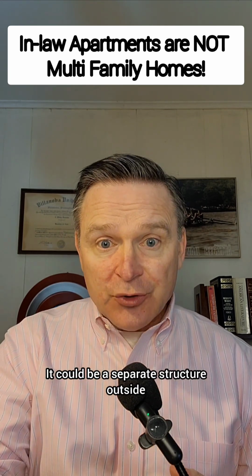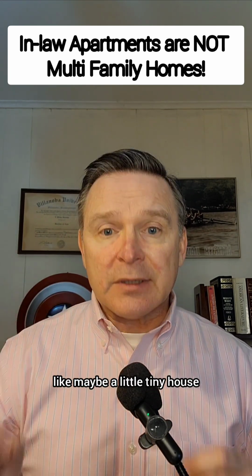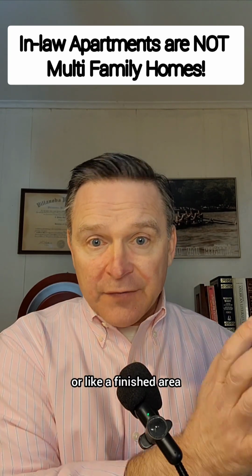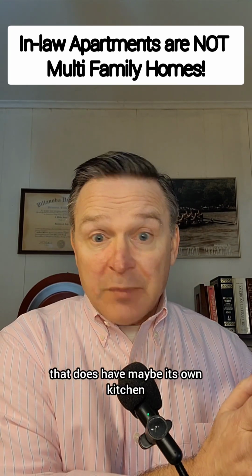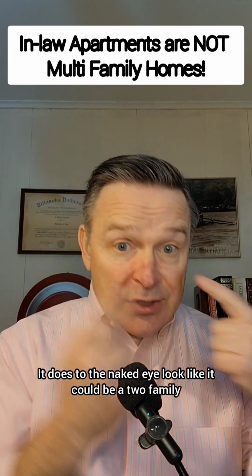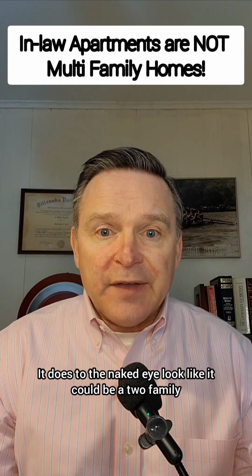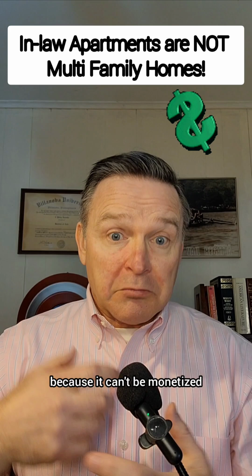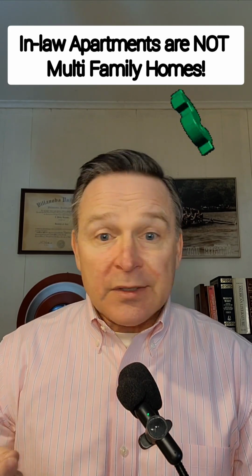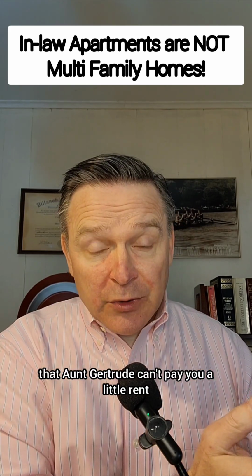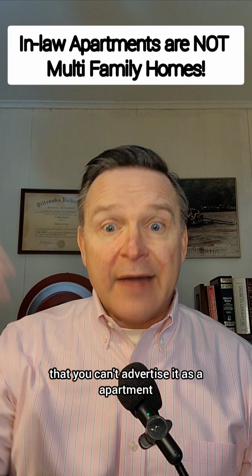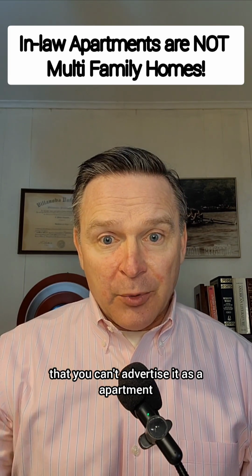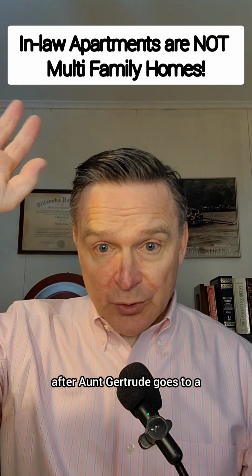It could be a separate structure outside, like maybe a little tiny house, or like a finished area that does have maybe its own kitchen. It does, to the naked eye, look like it could be a two family, but it is not, because it can't be monetized. That doesn't mean that Aunt Gertrude can't pay you a little rent, but it does mean that you can't advertise it as an apartment after Aunt Gertrude goes to the next place.